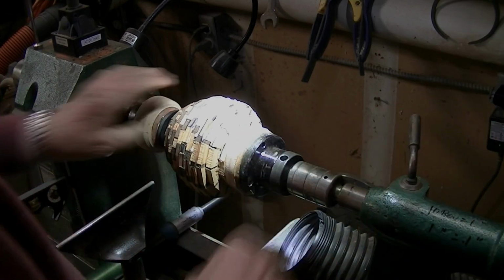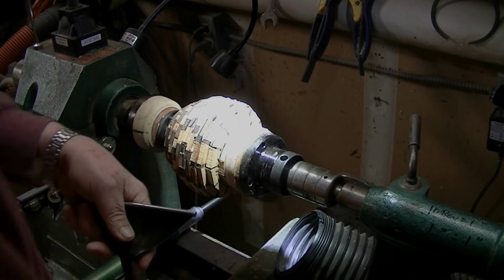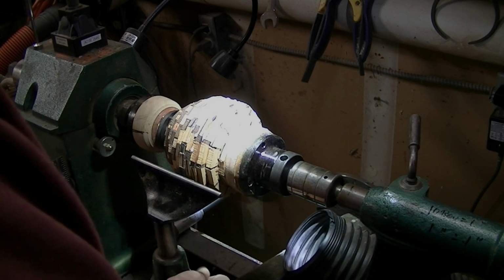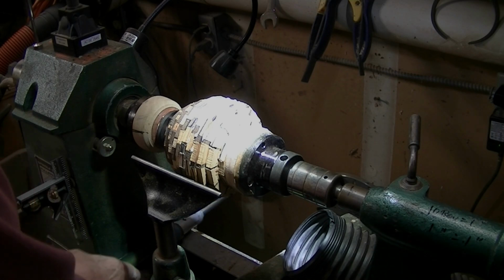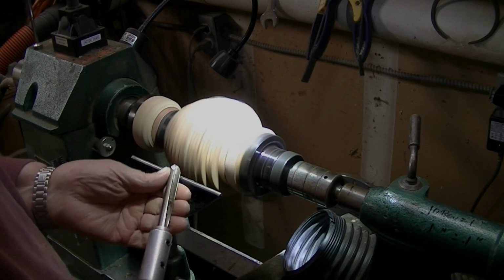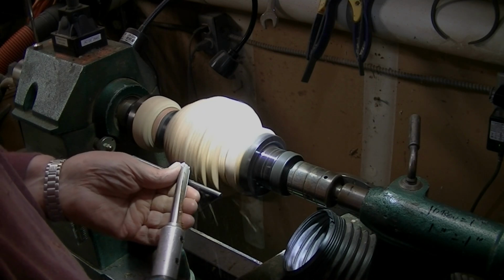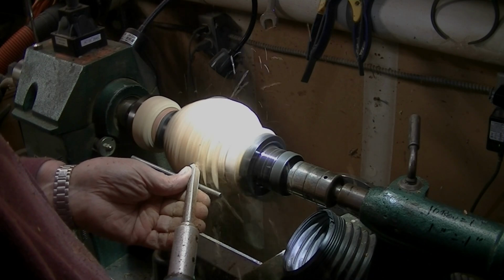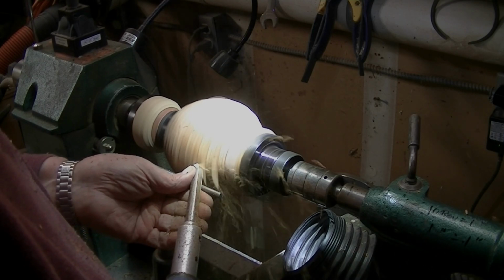Good and solid, locked, tool rest in place. And with my bowl gouge, I'm going to begin to roughly shape the exterior. First of all, just knocking off the corners of each of these rings and beginning to pull them into the rough shape.